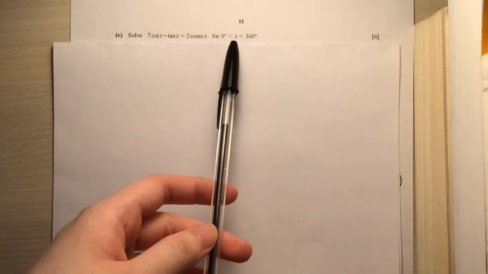Moving on to the last part of question 9. Solve 7 cotangent z minus tangent z equals 2 cosecant z for any values between 0 to 360 degrees.